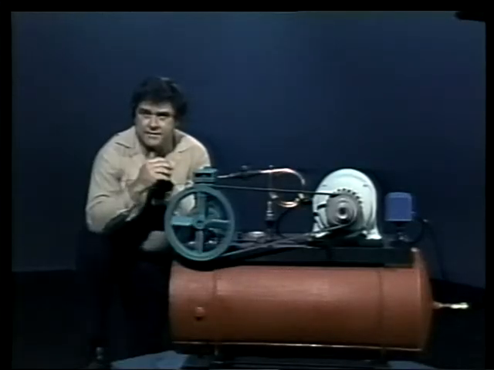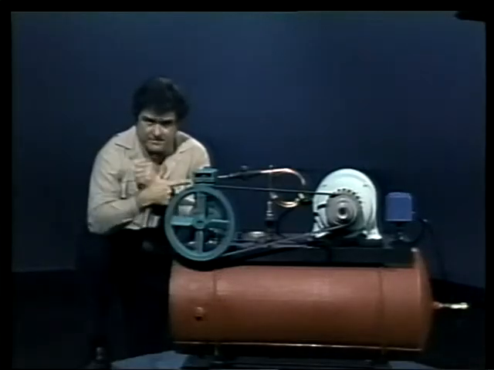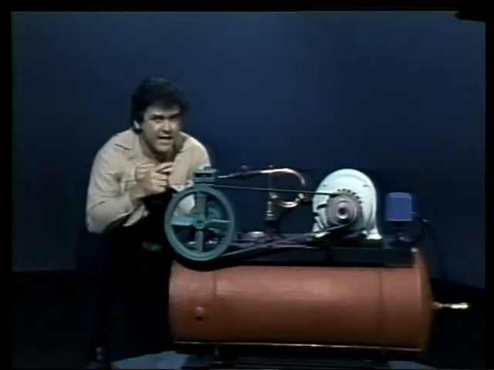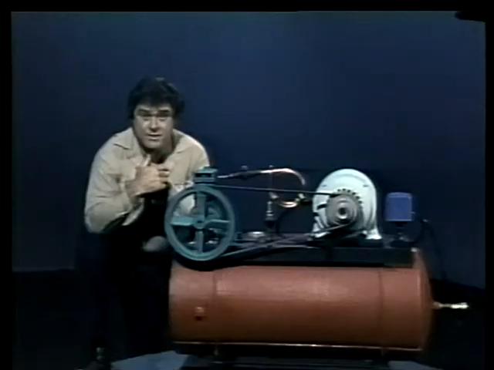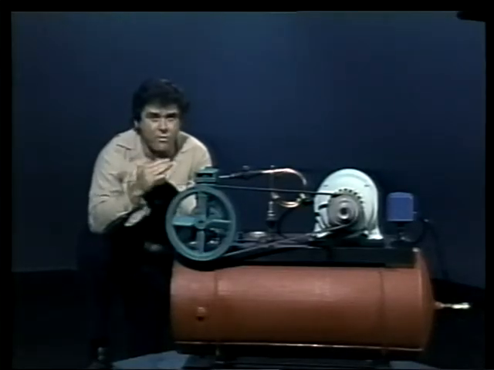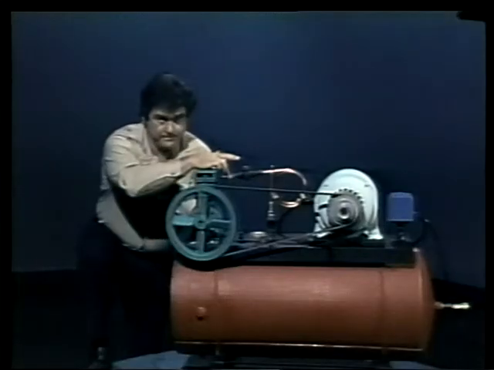Now, a single cylinder, single acting, single stage compressor's the simplest type, and it's also the cheapest. But if you need a higher discharge pressure, often the best thing to do is to go to a 2-stage design. The second stage raises the pressure before air enters the receiver.